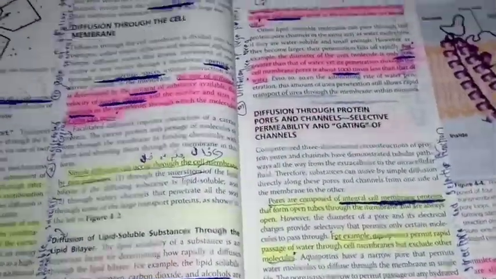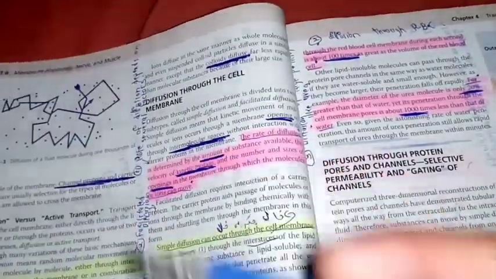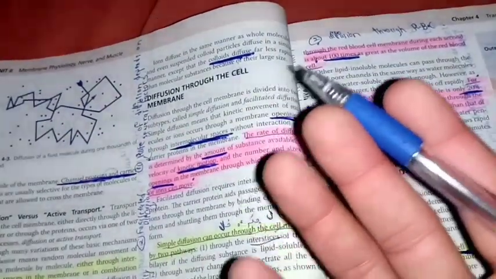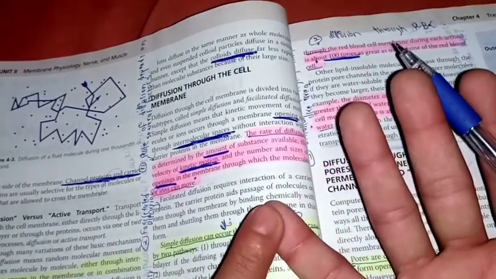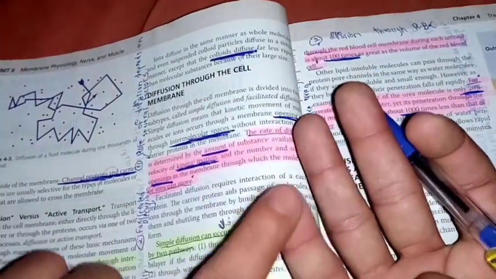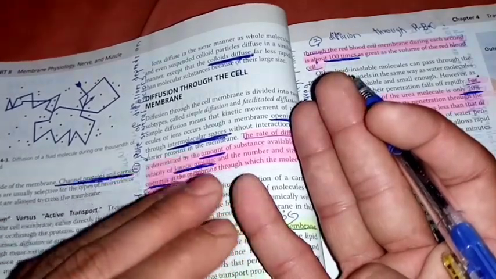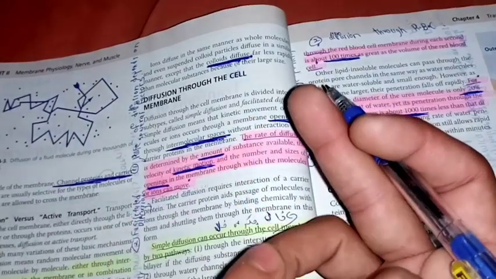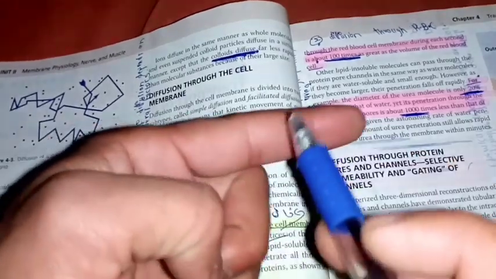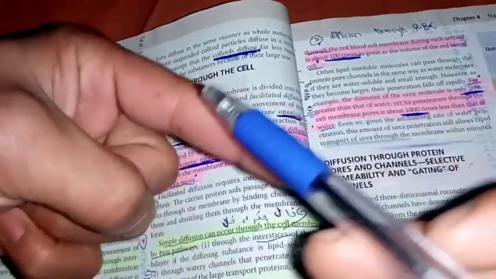Now diffusion through the cell membrane. Diffusion which occurs through the cell membrane depends on which factors? The diffusion depends mainly on three factors. The first factor is the amount of concentration, how much of the substance is present. Second is whether the velocity is low or high. And the third is the pores, the places through which these particles will diffuse from this side to this side.